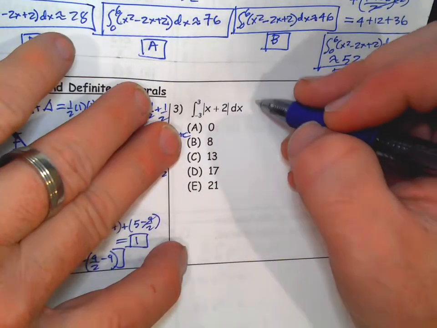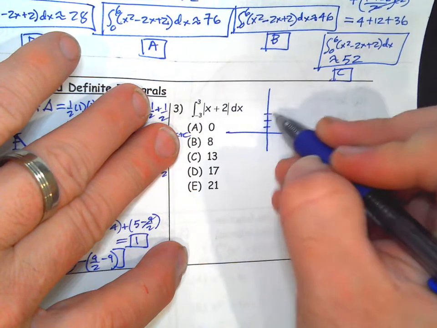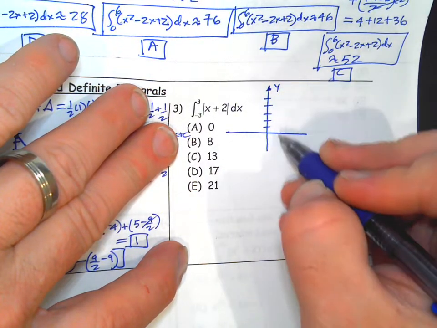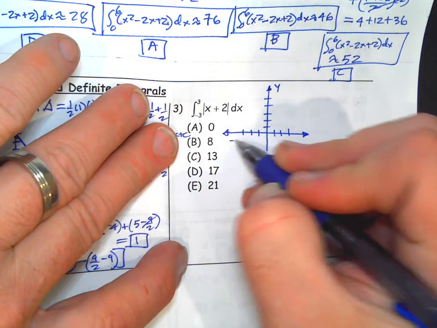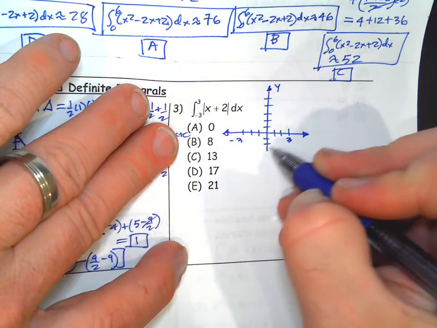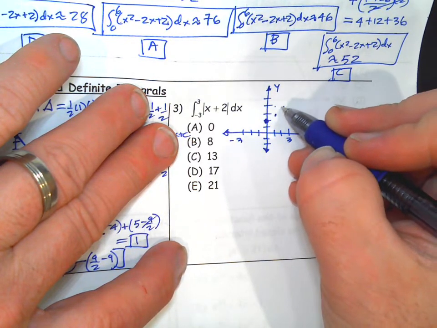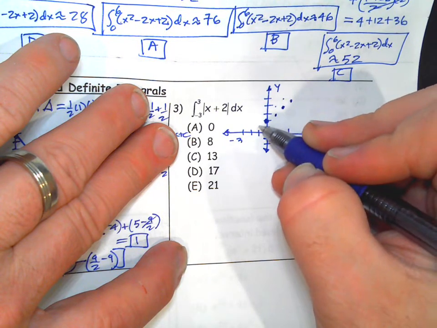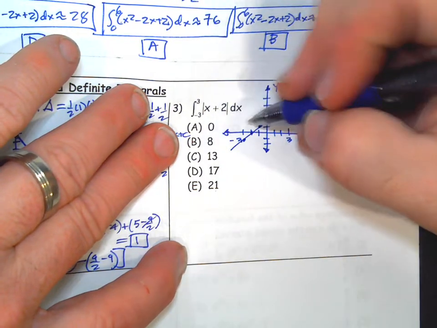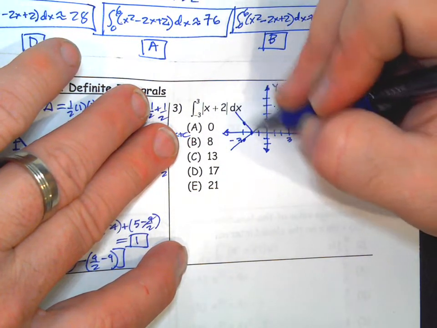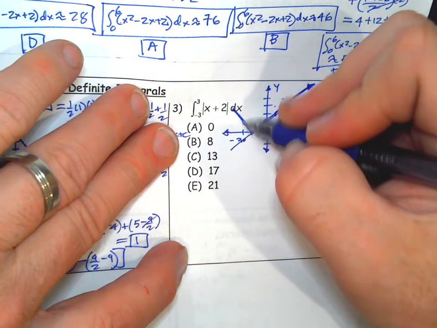Here's another one we could do with a graph. So lines at 2, up 1, over 1, up 1, over 1, up 1, over 1, down 1, left 1, down 1, left 1, down 1, left 1. And then the absolute value flips it up. So it's going to go like that. And we want negative 3 to positive 3.